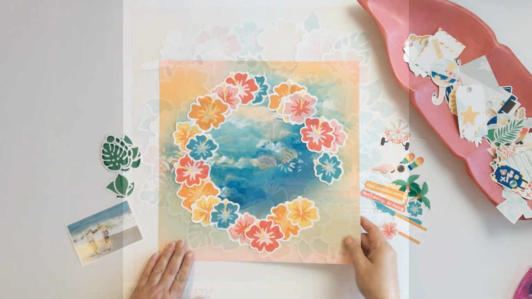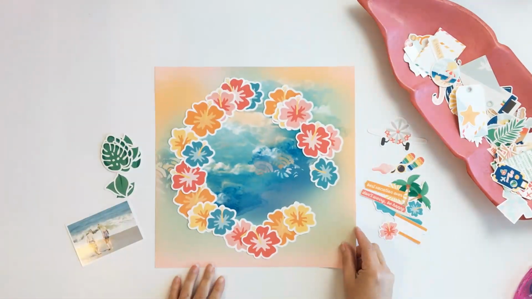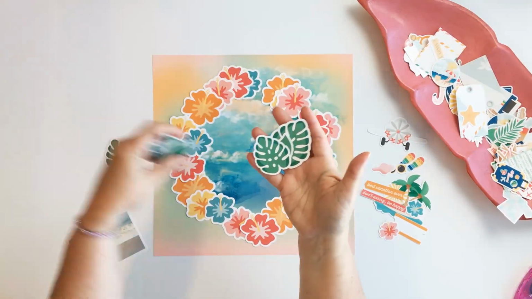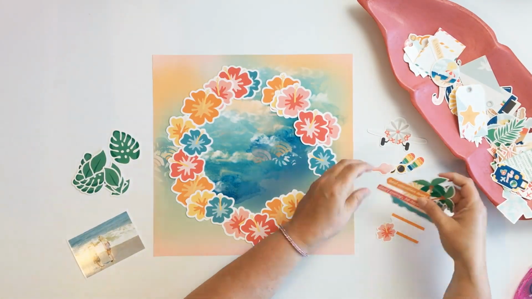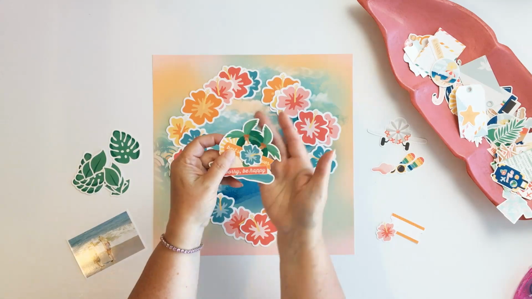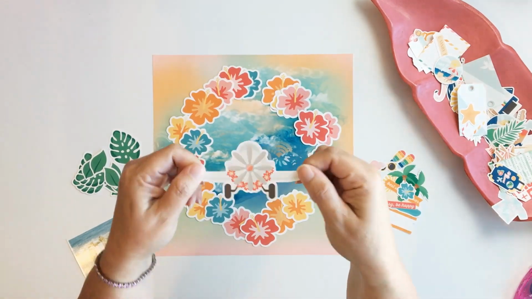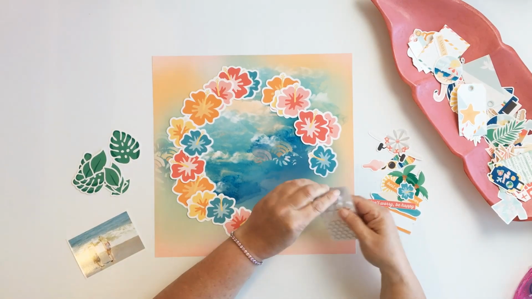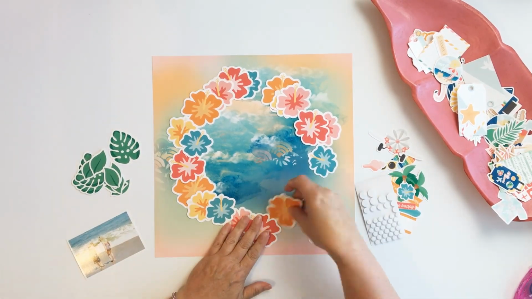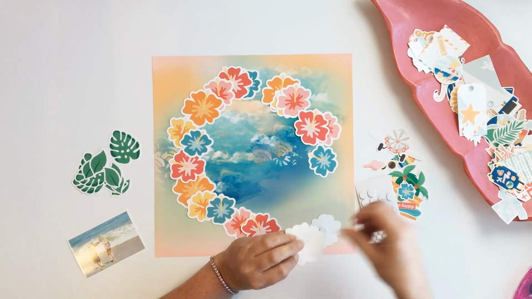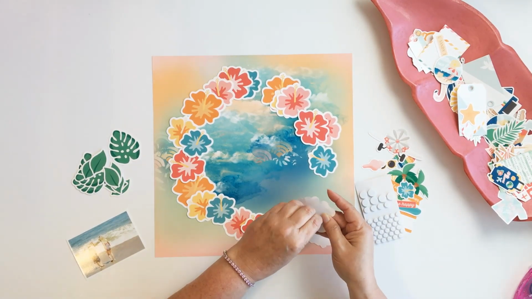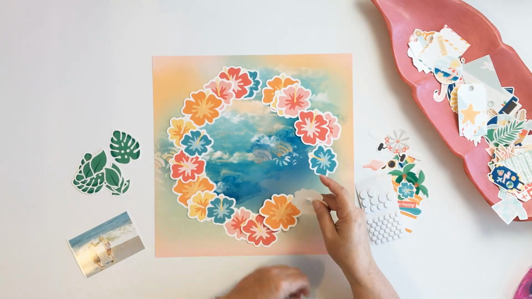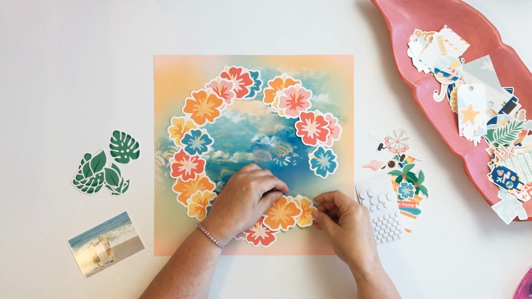Today I wanted to play again with the Island Time digital collection from Traci Designs. This is a layout I created for the Instagram hop with the release of this collection. And so early on when I received this collection to work with, I had created this background page for an Instagram reel, and of course had to use it for a layout.